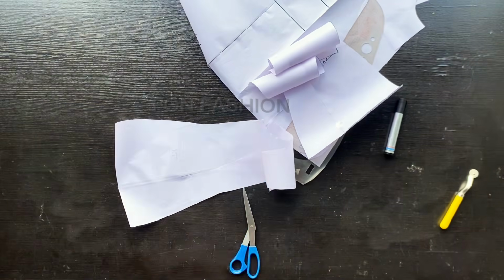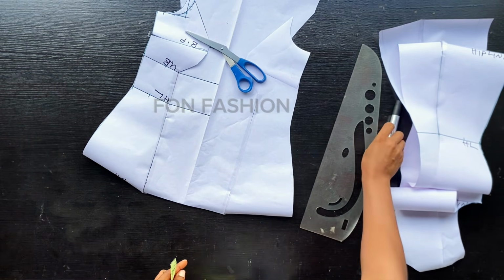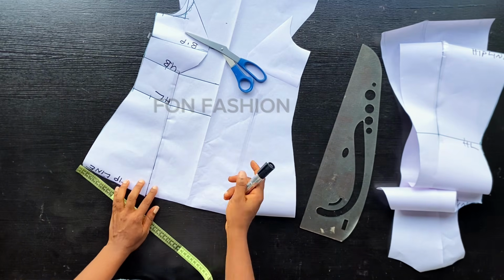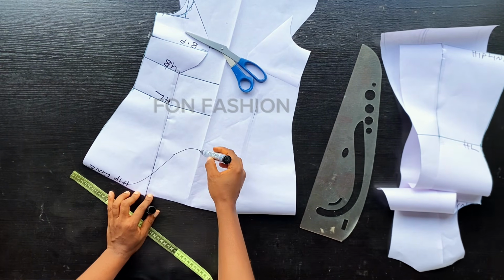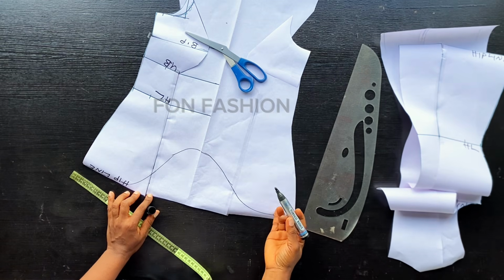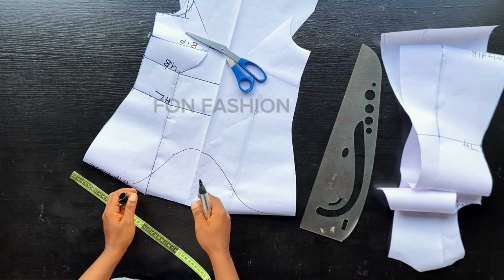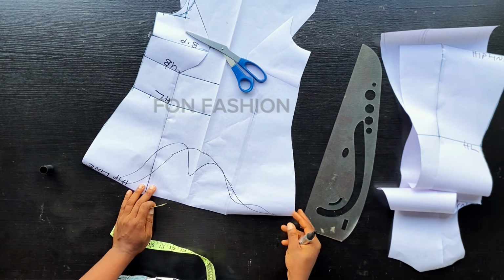Now I'm going to determine the kind of curve that I want for my bodice. Okay, you can give it any curve of your choice. If you want something like this, you can give it that shape. Okay, but for mine, I'm going to be having an asymmetric shape.